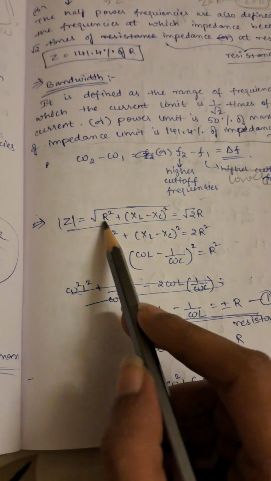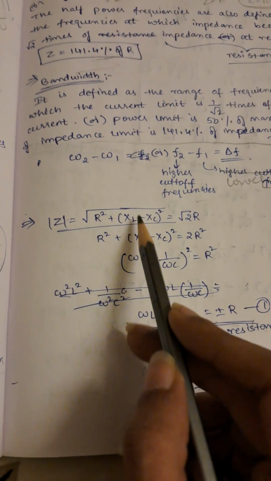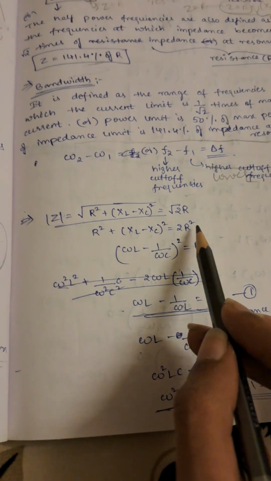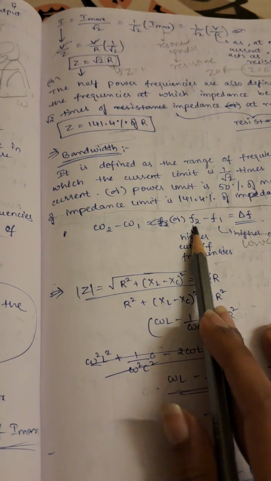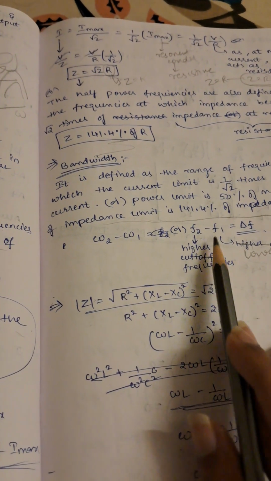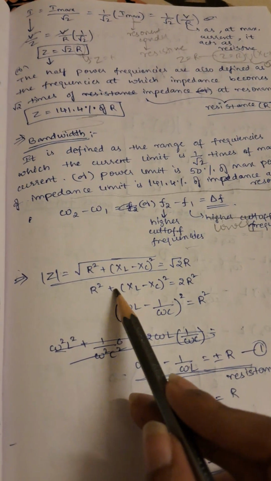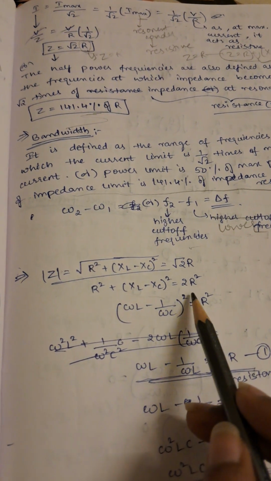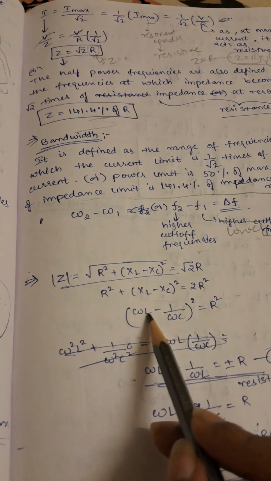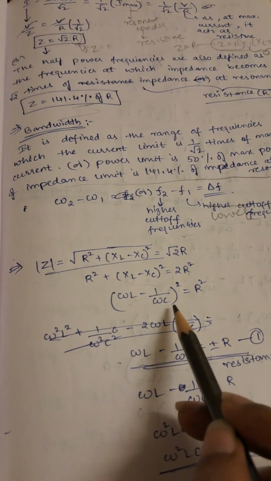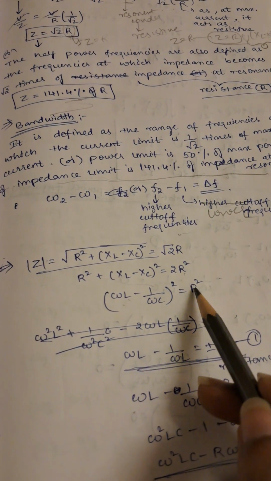So mod Z is equal to square root of R square plus (XL minus XC) whole square. As we all know, Z is equal to root 2 R at the half power frequency. So R square plus (XL minus XC) whole square is equal to 2R square. Here XL is omega L and XC is 1 by omega C, squaring on both sides.